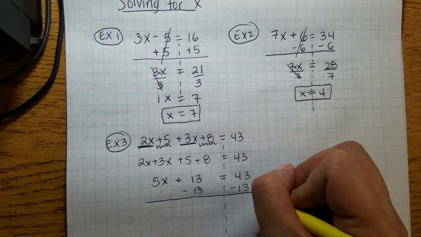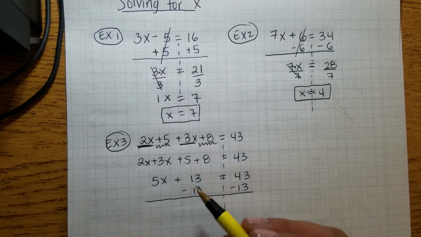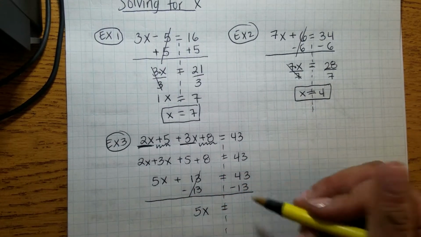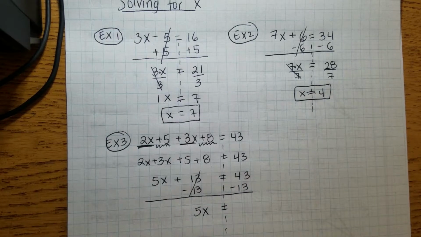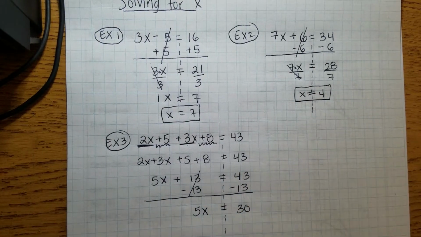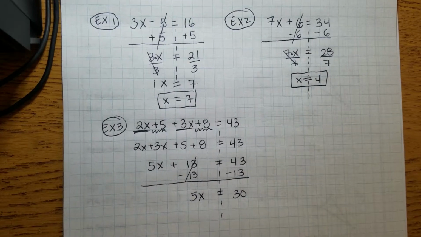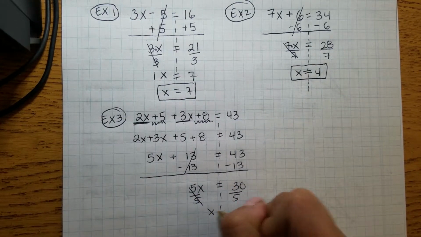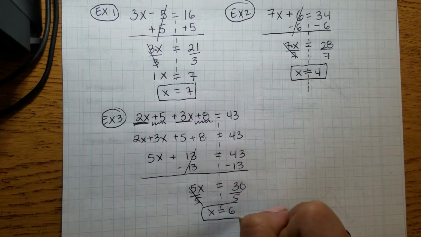Good. Okay, what happens to this side? Cancel. 43 minus 13? Okay, how do we finish this?